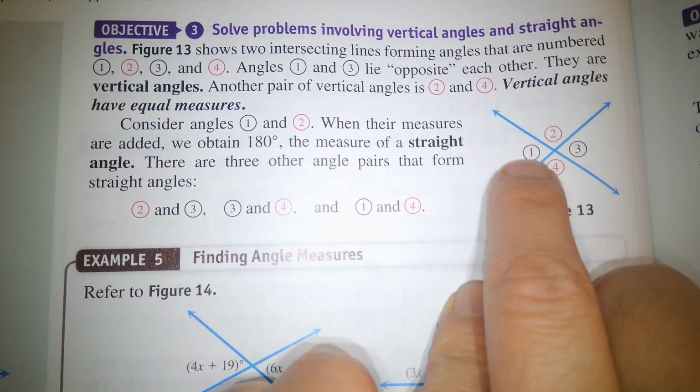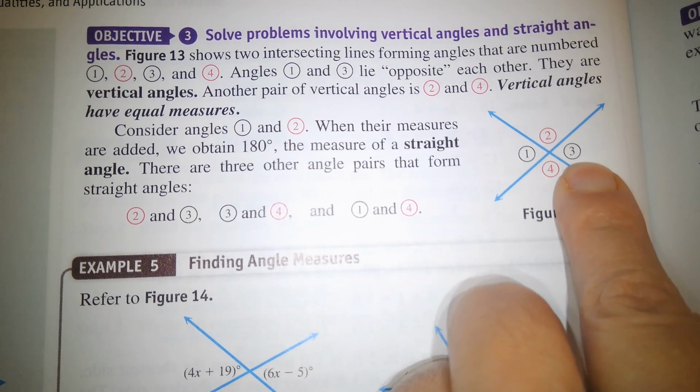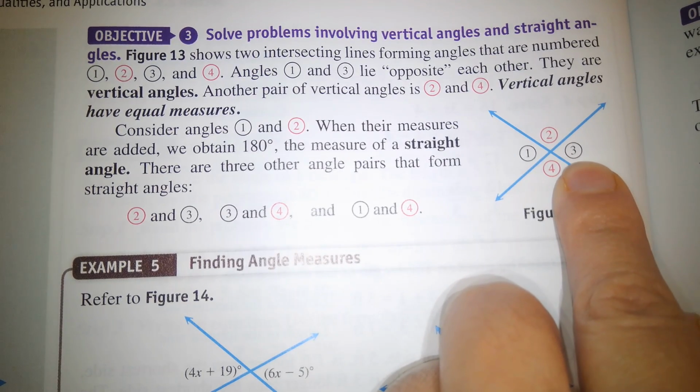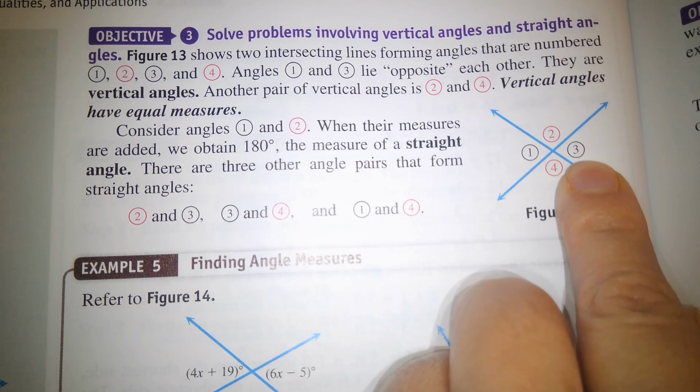So for example, if angle 1 equals 80 degrees, how about angle 3? 80 degrees as well. Vertical angles lie opposite each other, and they also have the same, or equal, measures.